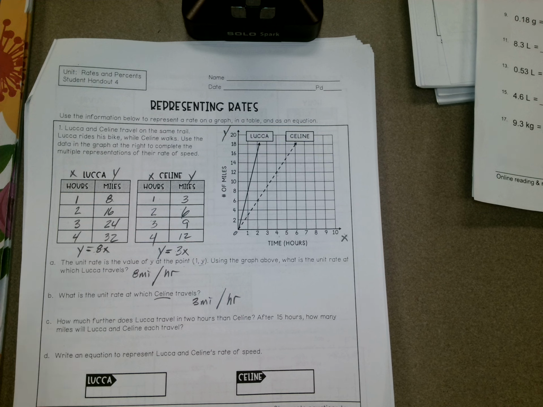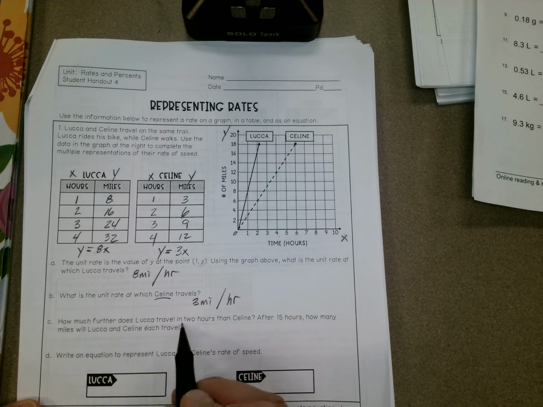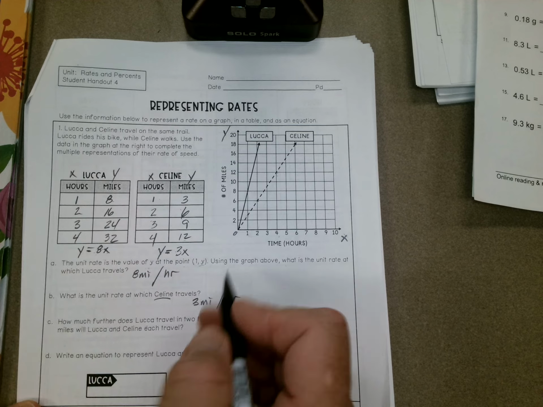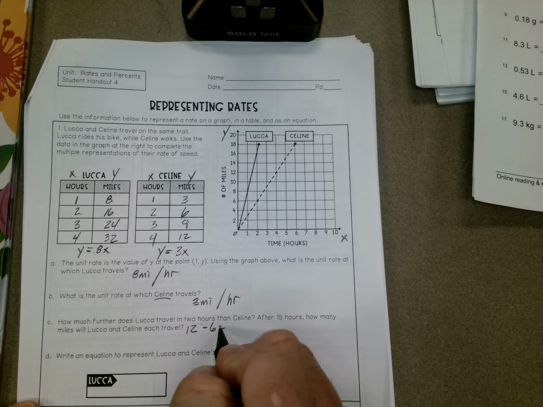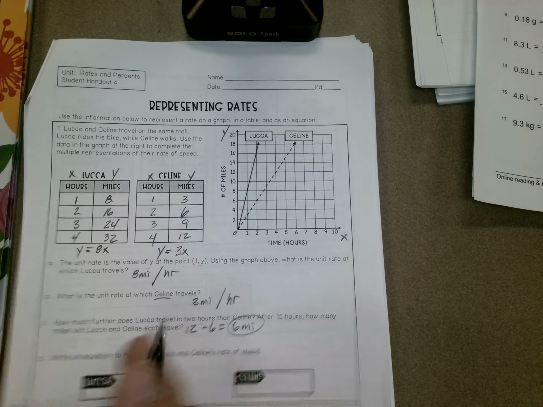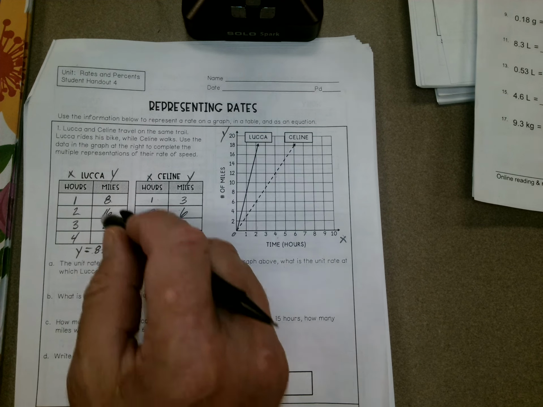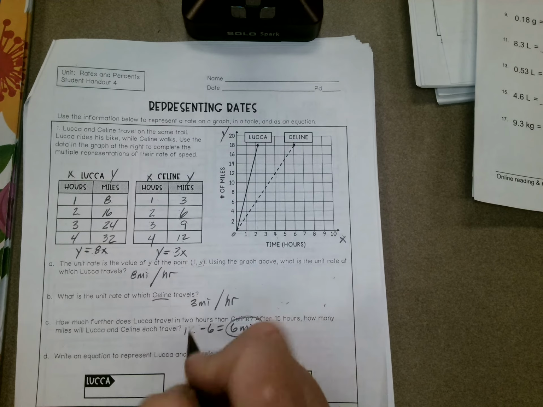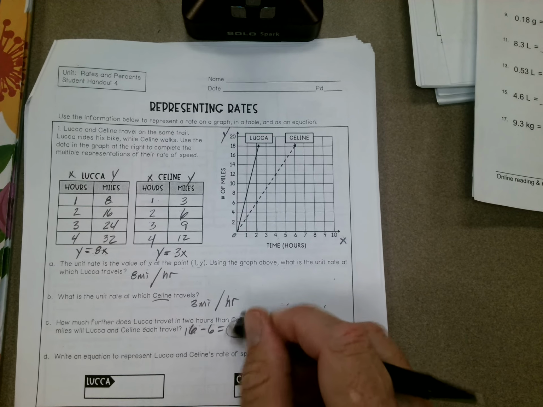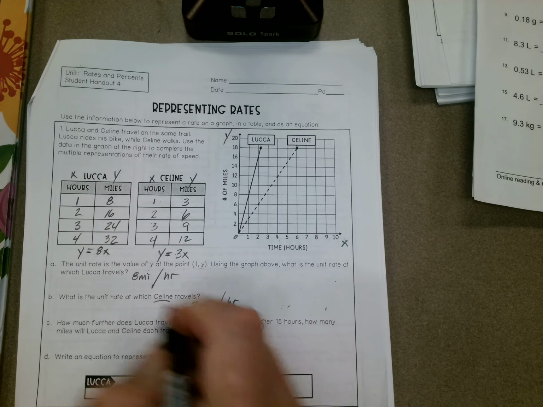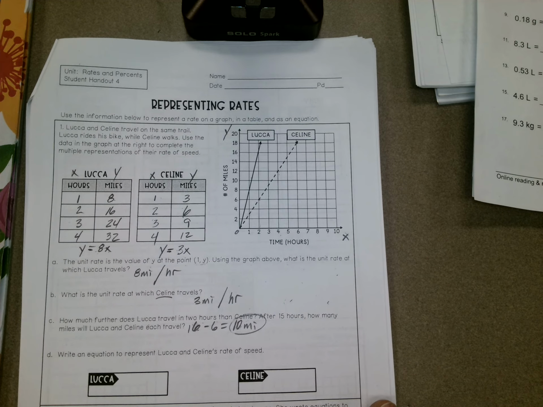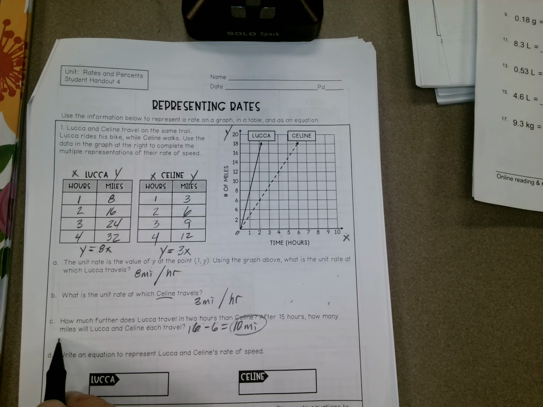Okay, so let's start with the first piece. How much further did Luca travel in 2 hours than Celine? Okay, well, it's 12 minus 6, right? It's 6 miles. That's how much further, right? Oh, I made a mistake. I was wondering what happened there. It's 16, sorry. It's 16 minus the 6, which is 10 miles. 10 miles. I don't know where I got the 12 from. Sorry about that.